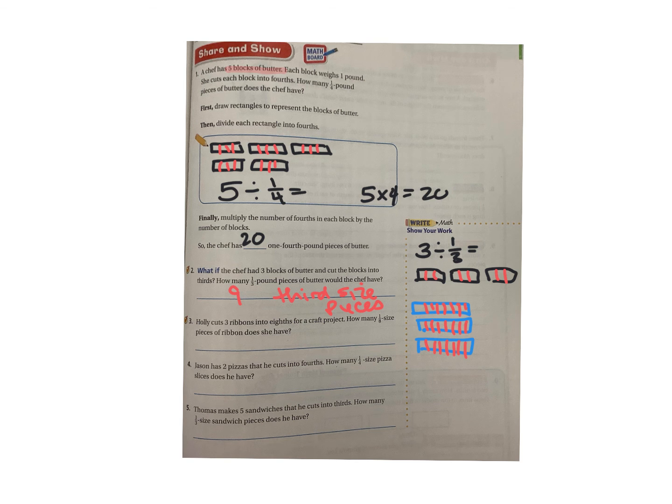You're seeing the routine here. I have 3 ribbons. I'm dividing it into 1/8 size pieces. And just like up here, if each of them has 8 pieces, and I have 3 of those ribbons that have 8 pieces, that is 3 times 8. Then it equals 24. 8, 16, 24. 24 pieces there.